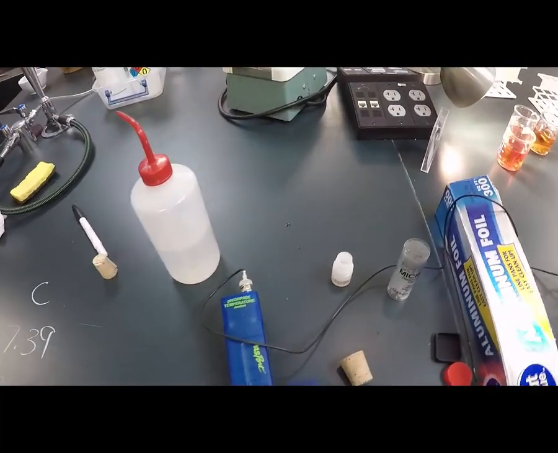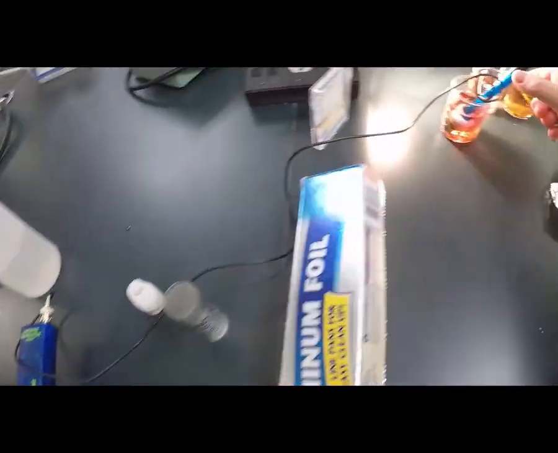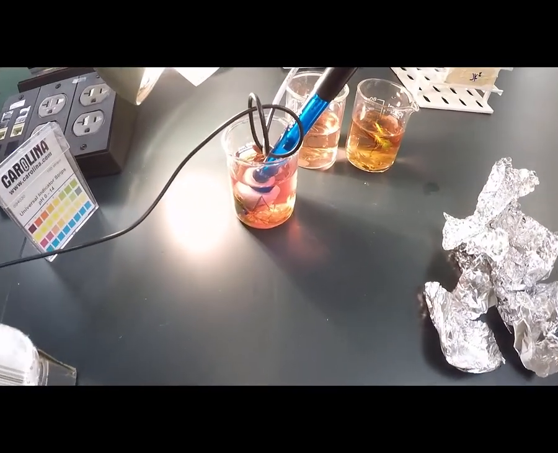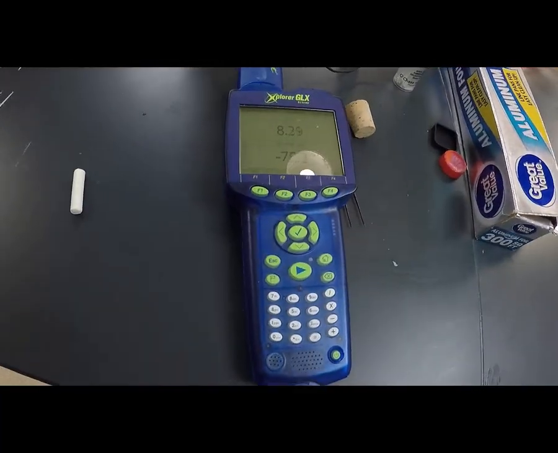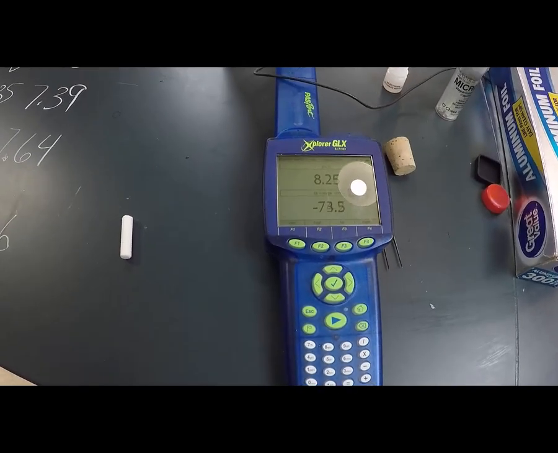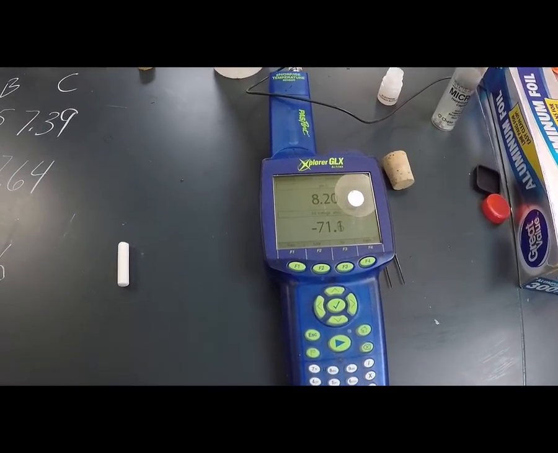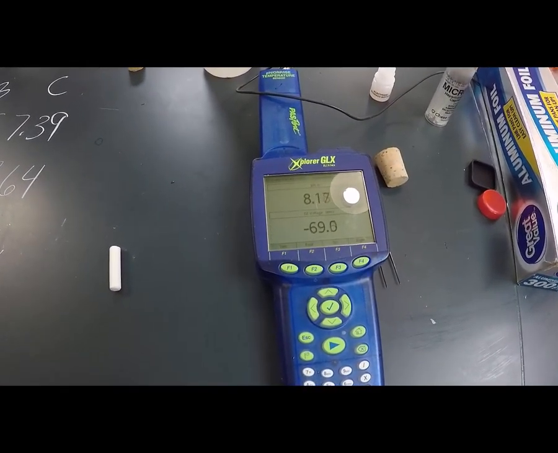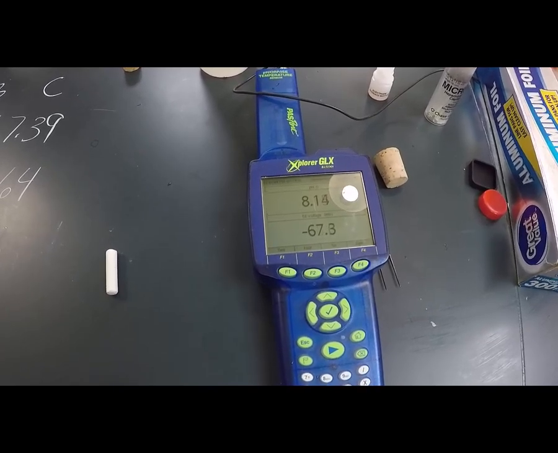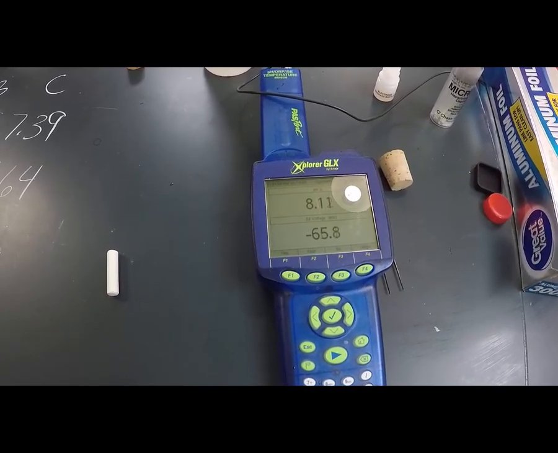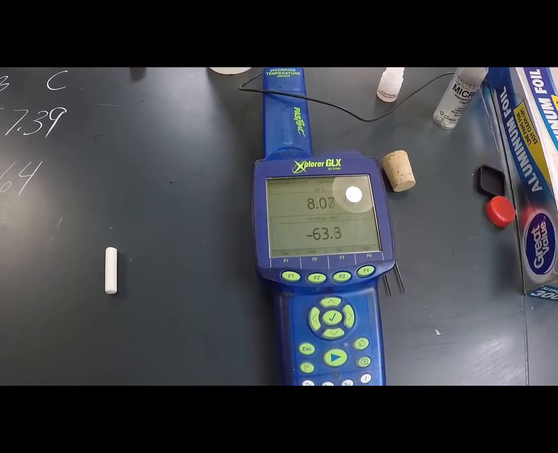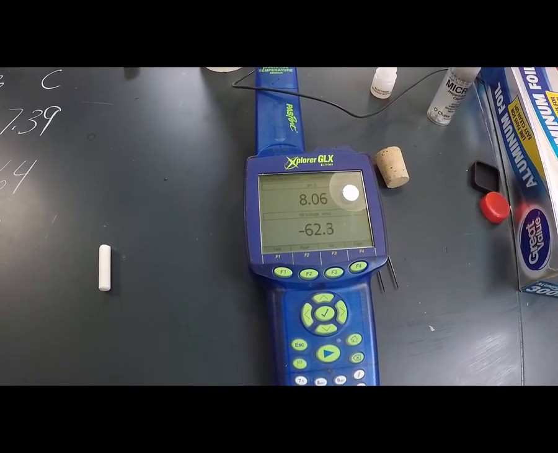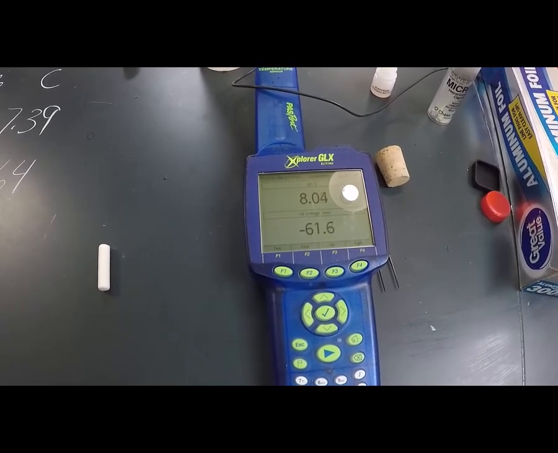So now we're going to check out the pH of Elodia in the light to see if photosynthesis was occurring. Hopefully it'll kick over relatively quick so I'm not wasting a huge amount of time. But just from the color, you should be able to see that it's coming back.